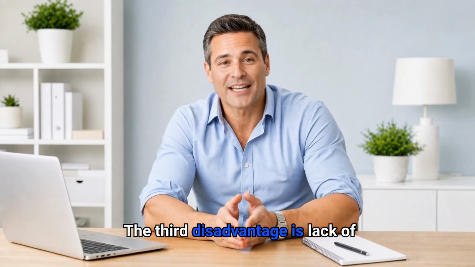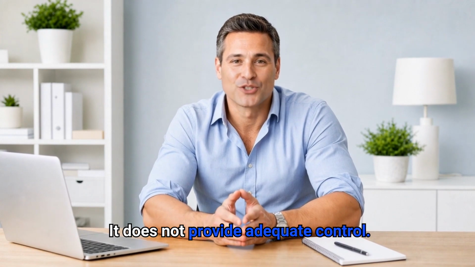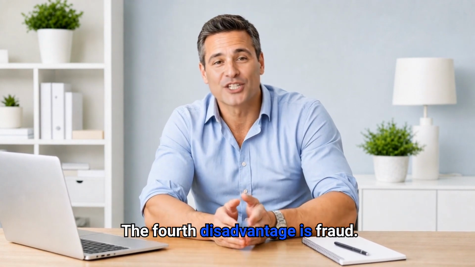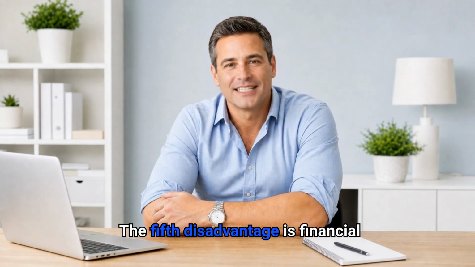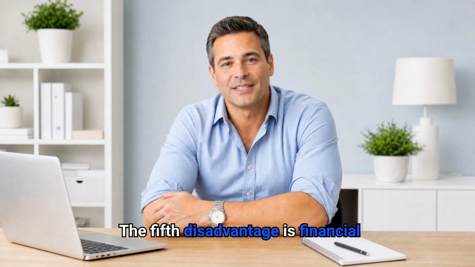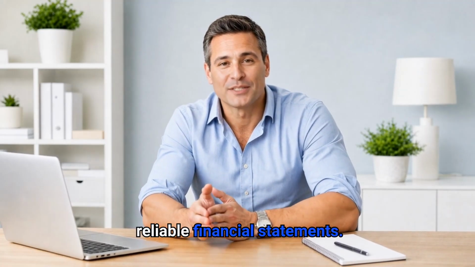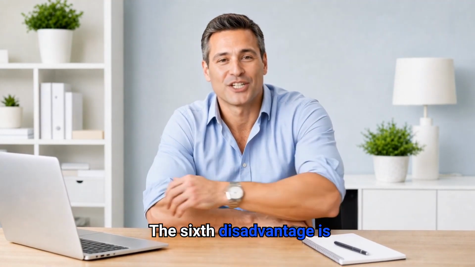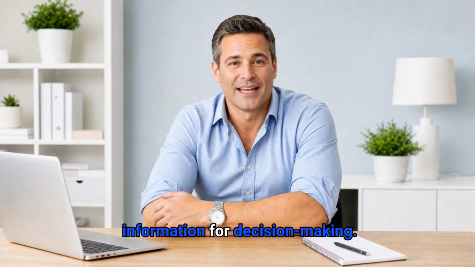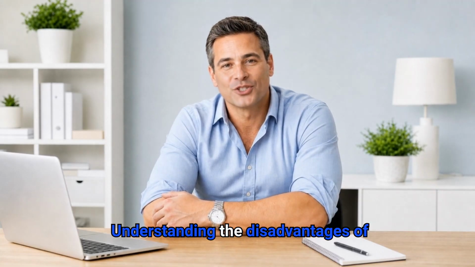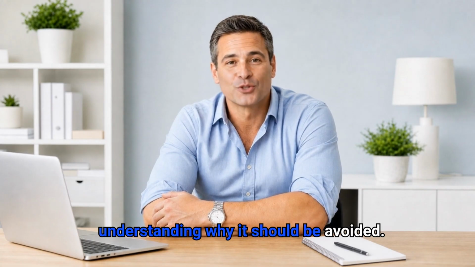The third disadvantage is lack of control. It does not provide adequate control. The fourth disadvantage is fraud. It is vulnerable to fraud. The fifth disadvantage is financial statements. It does not allow for the preparation of reliable financial statements. The sixth disadvantage is decision-making. It does not provide adequate information for decision-making. Understanding the disadvantages of single entry is essential for understanding why it should be avoided.